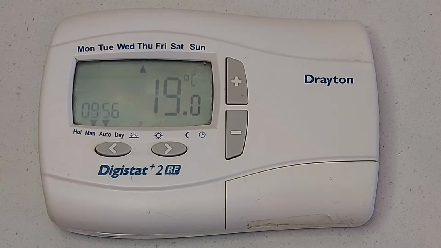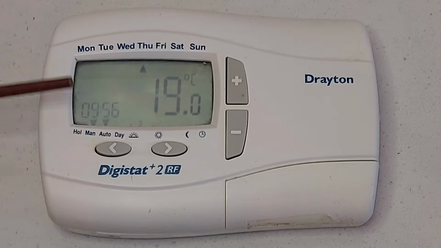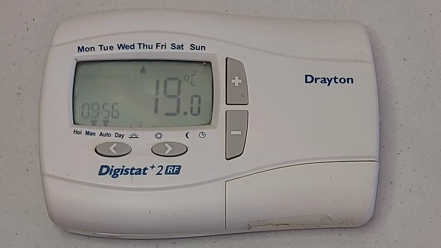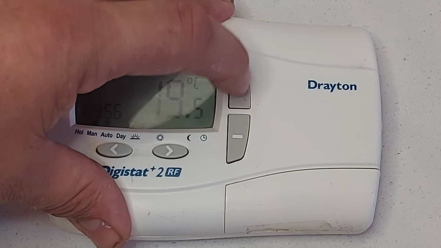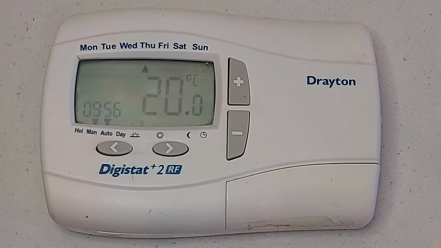Because the current target temperature is lower than the room temperature, there's no flame light here. So if we set the target temperature to above the room temperature, i.e. 20 degrees, the flame light will show that there's demand for the boiler to increase the room temperature. So if we press the plus button and get it up to 20, the flame should appear.